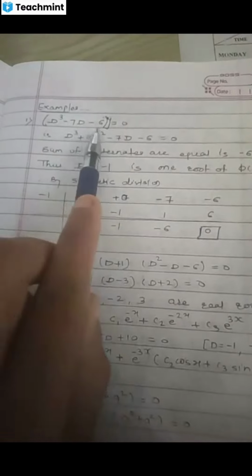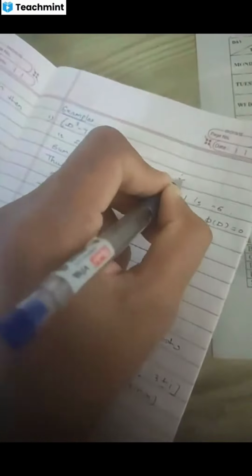Then here the auxiliary equation is D cube plus 0D square, because the term of D square is absent, so you write down that term 0D square, minus 7D minus 6 is equal to 0. This is the auxiliary equation, that is phi of D is equal to 0.